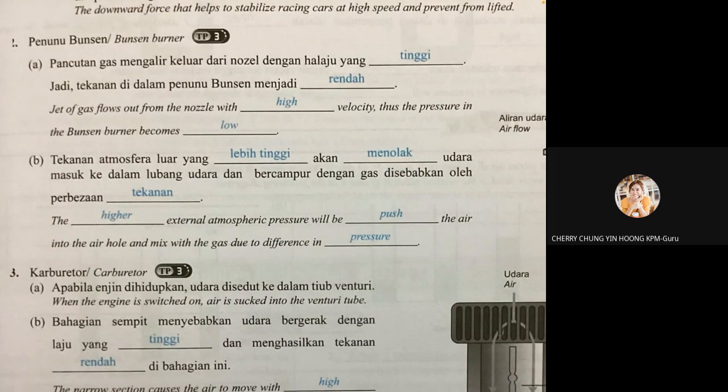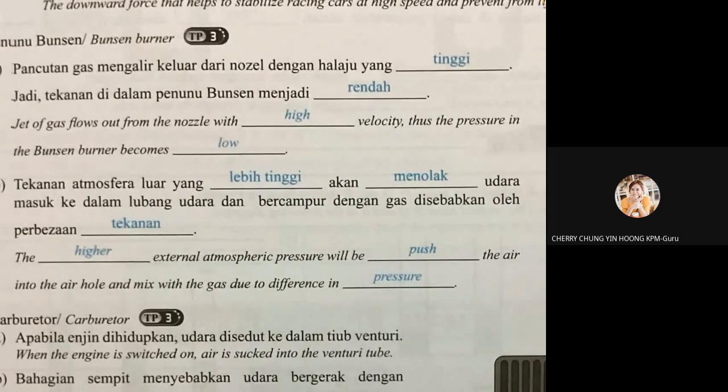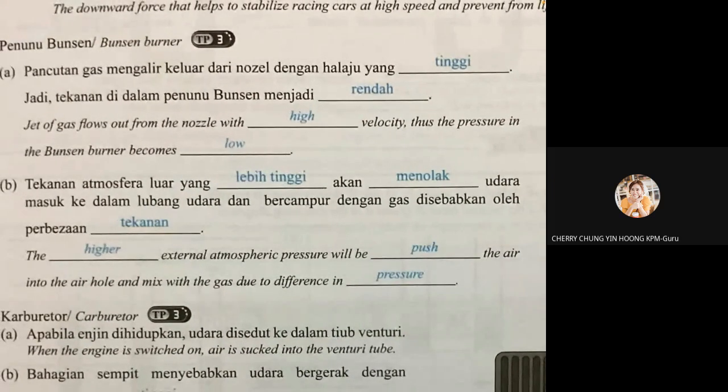Okay, so you can check the answer. So the jet of the gas flow out from the nozzle with high velocity. Okay, thus the pressure in the Bunsen burner becomes low.